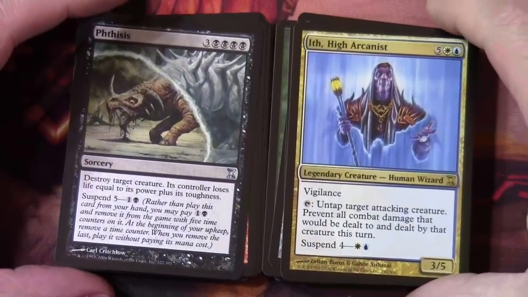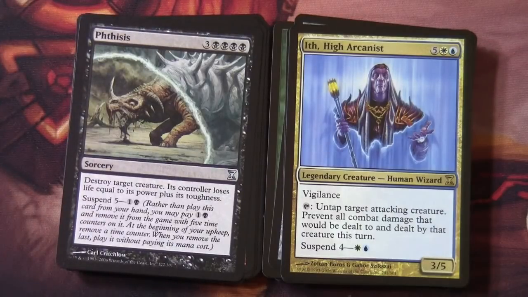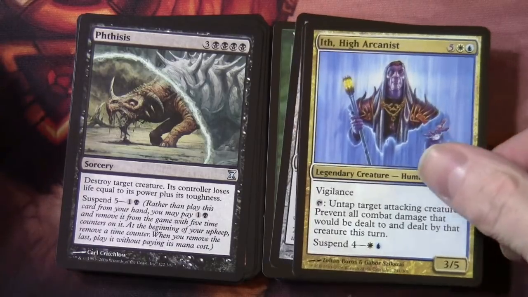Oh cool, our rare is a legendary creature. So Ith, High Arcanist, 5 white blue, legendary creature, human wizard. It's got vigilance, it's a 3/5. You can tap, untap target attacking creature, prevent all combat damage that would be dealt to and dealt by that creature this turn. And it has suspend 4 for white blue. So that's the first of our rares.